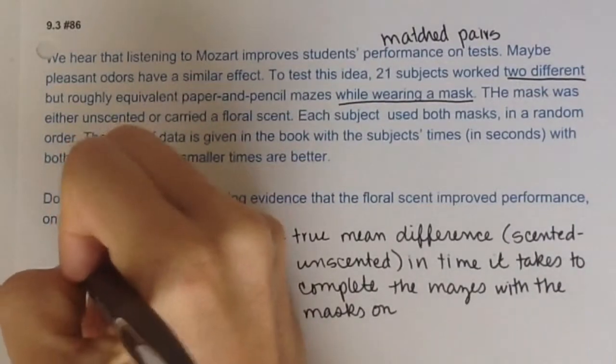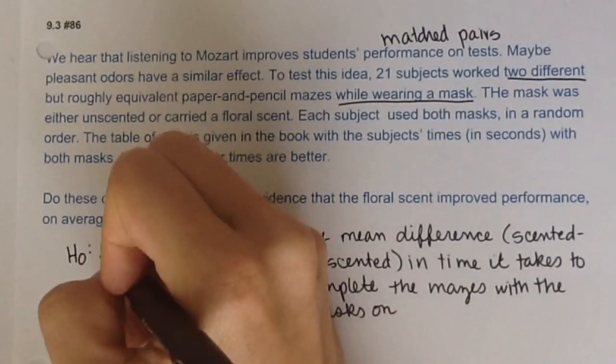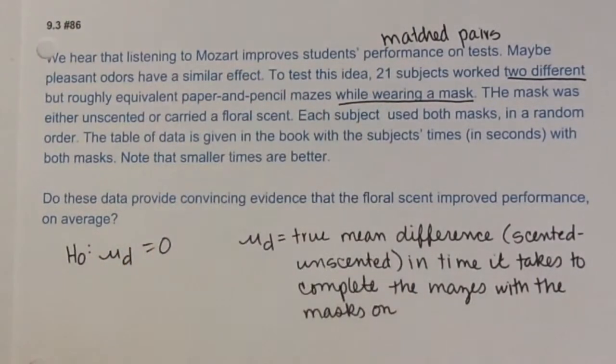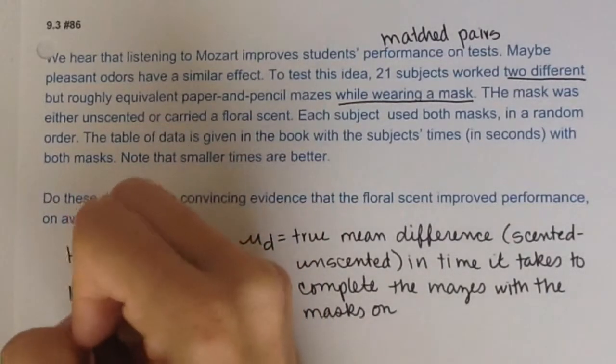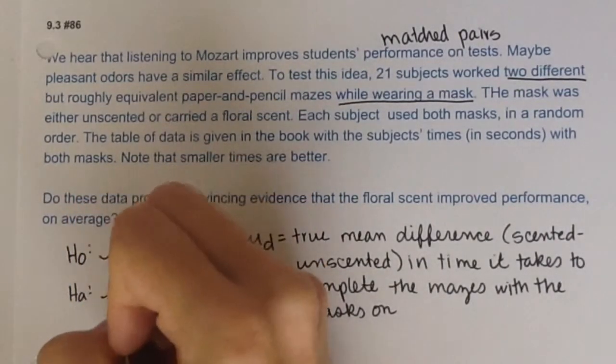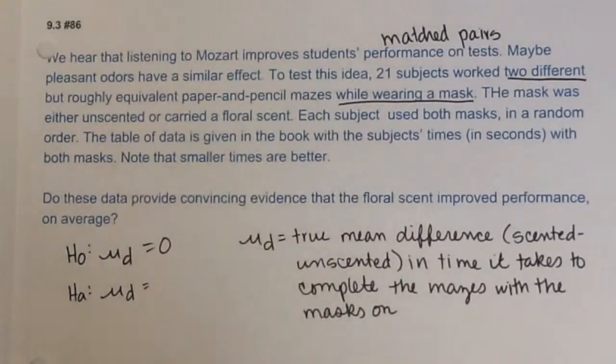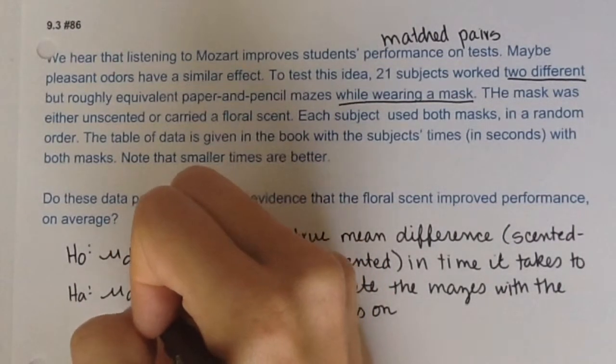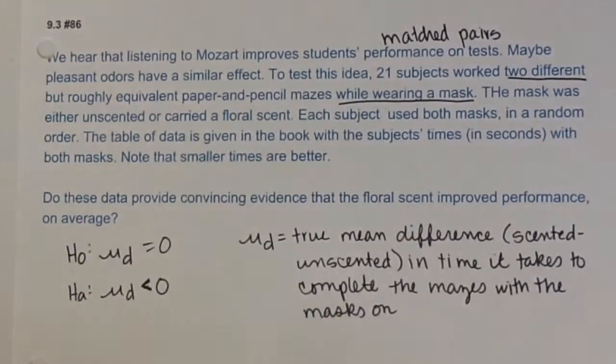So our null hypothesis is going to be that that difference is actually equal to 0, meaning they have the same effect. Whether you have a scented mask or an unscented mask, they're both not affecting the speed at which you do the maze. And our alternative hypothesis would be that we want to see if they can actually improve performance, which would mean they can do it faster with the scented mask. So that means we would be checking to see if that should be a less than 0.